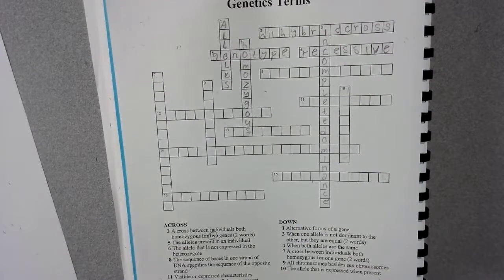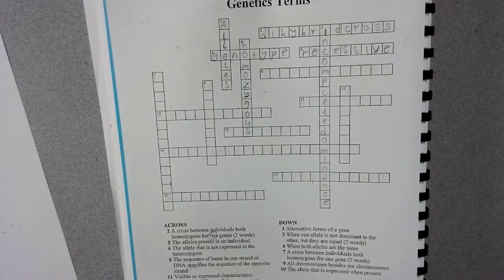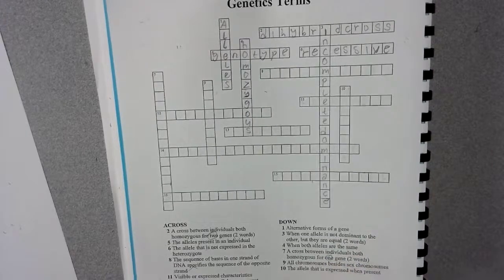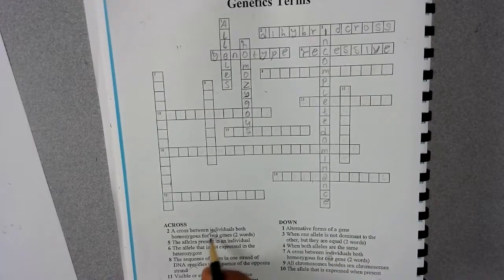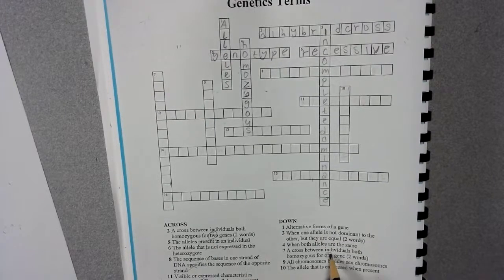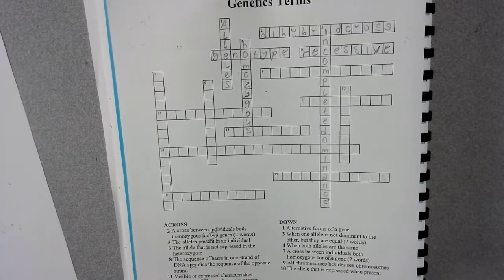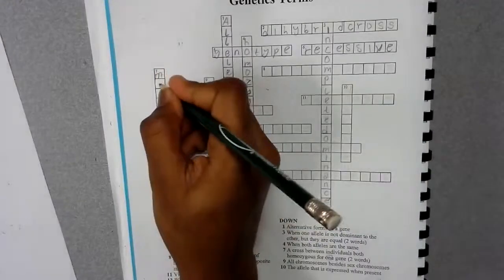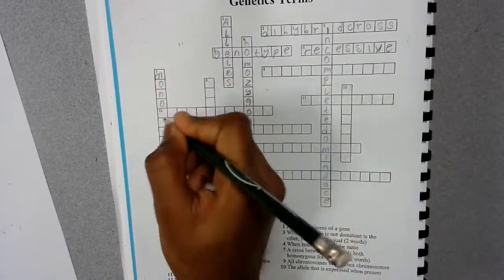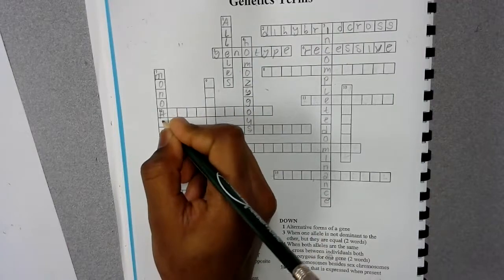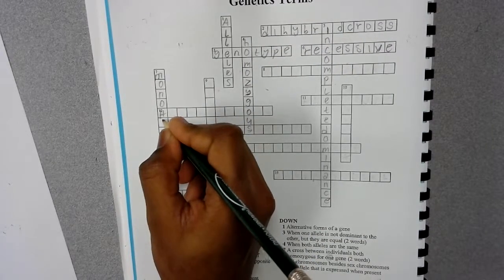Number seven, a cross between individuals, both homozygous for one gene. That's going to be monohybrid. Number two was two genes, that is di. This one is one gene, that is mono. It's going to be monohybrid. That is number seven. M-O-N-O-H-Y-B-R-I-D, monohybrid.